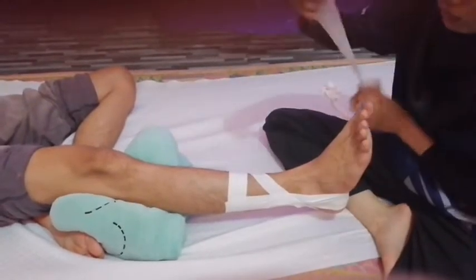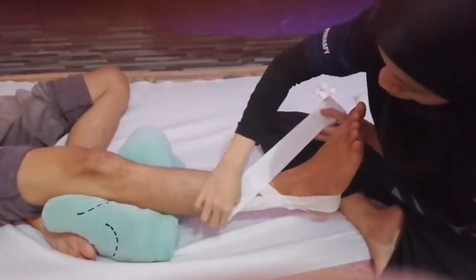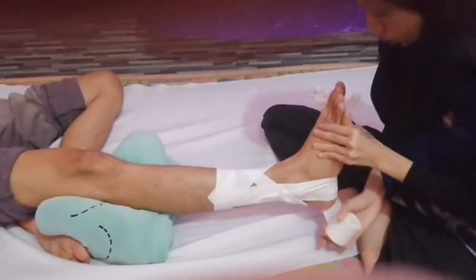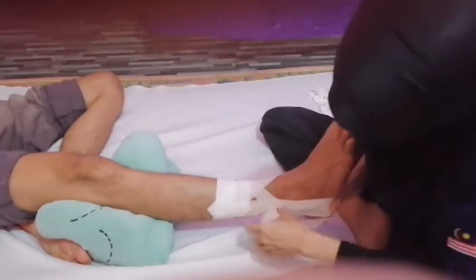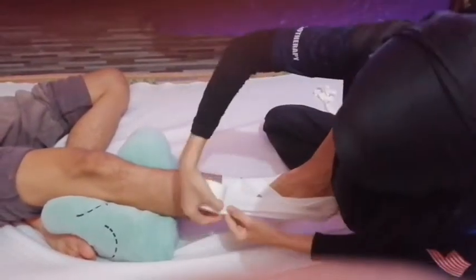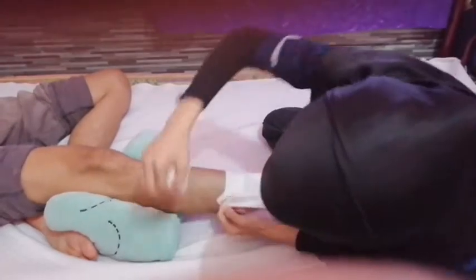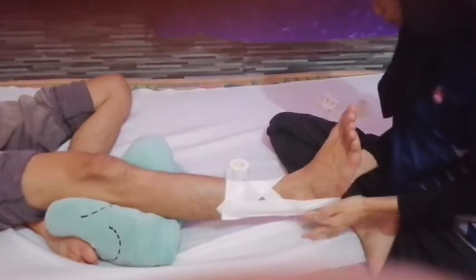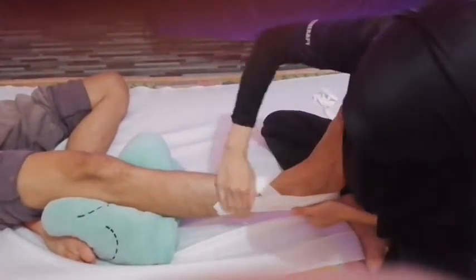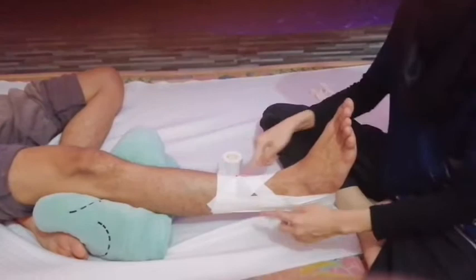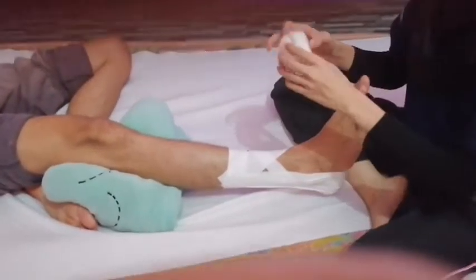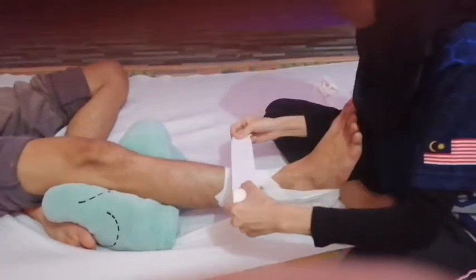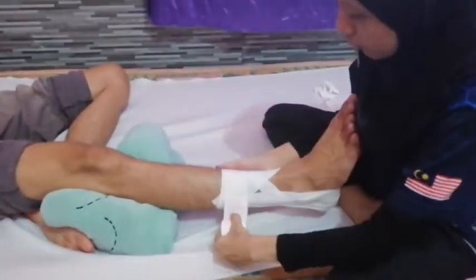and then vice versa, start from here, go down, okay. This kind of strap needs to be performed 2 times, and then lay it down again for the ankle point.